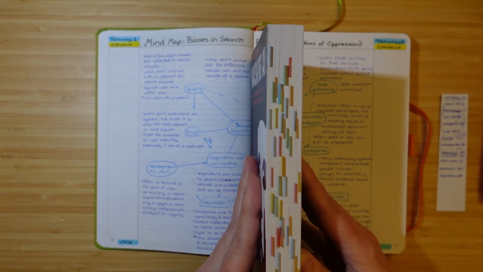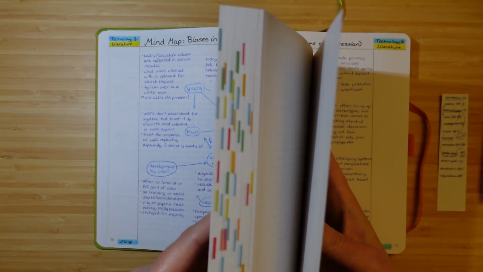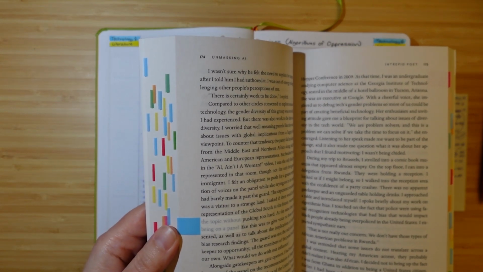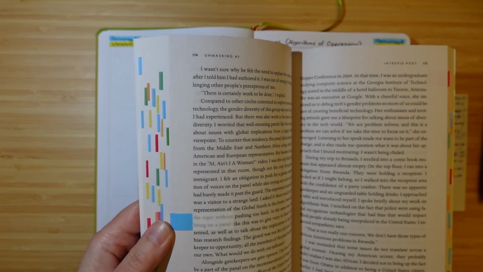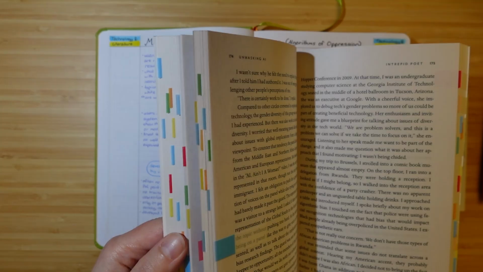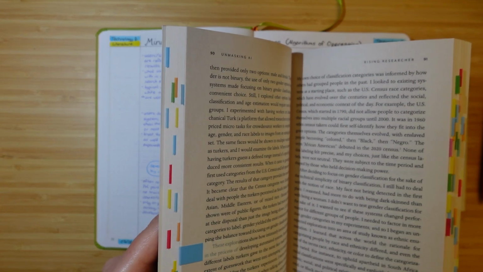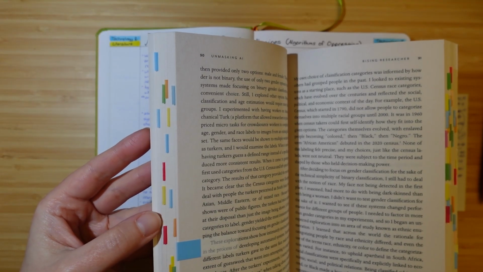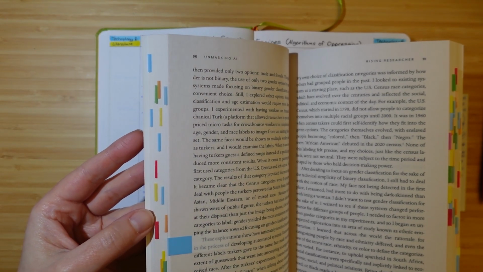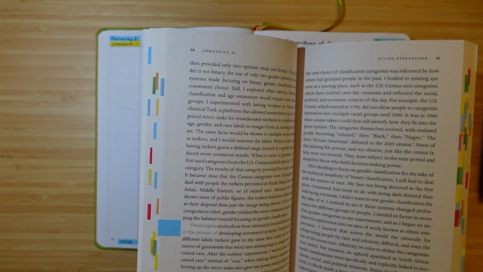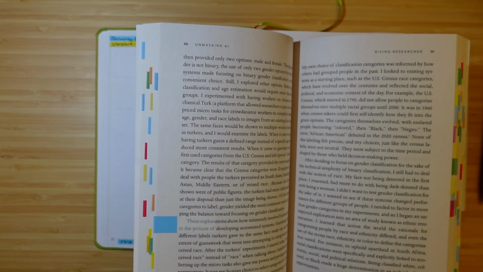But basically what I did here is I went with the type of book that it is. And this is more of a mixture between a scientific nonfiction and a memoir or something like that. So what I did was I picked 5 different colors of tabs and I decided what each color would mean, and then basically used them to highlight different paragraphs on the pages that were relevant.